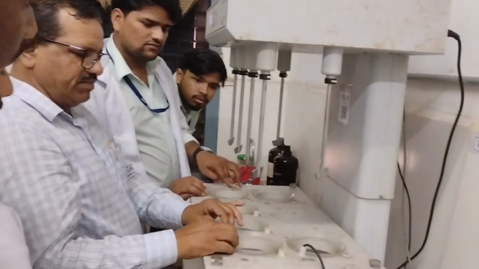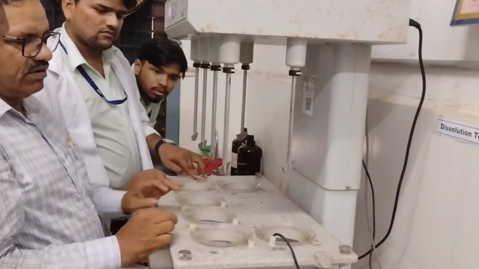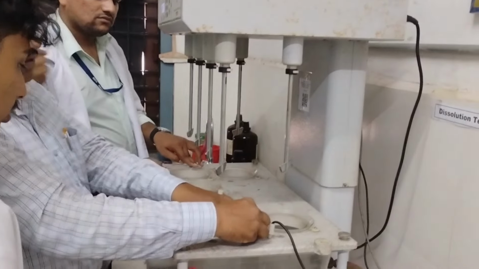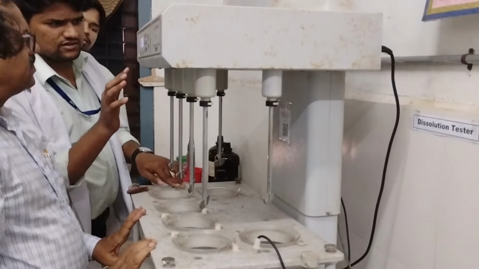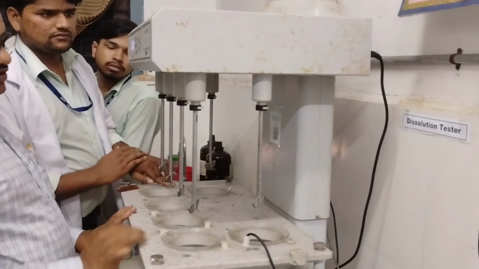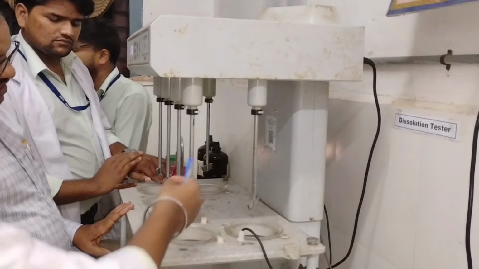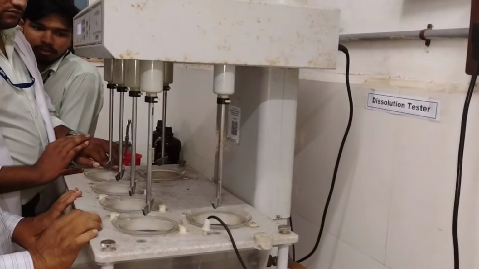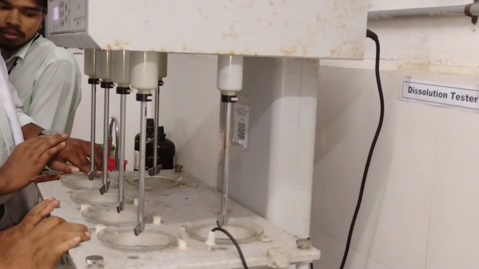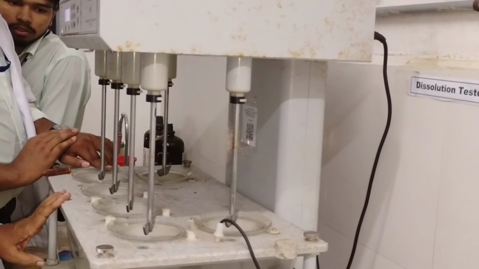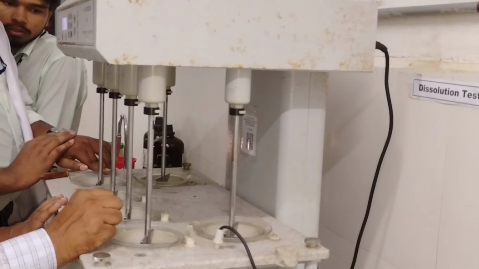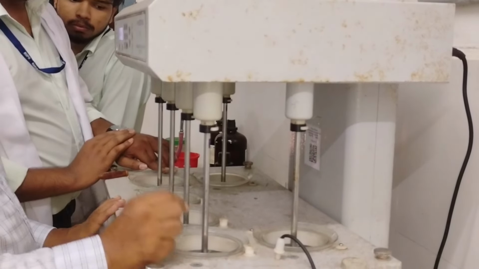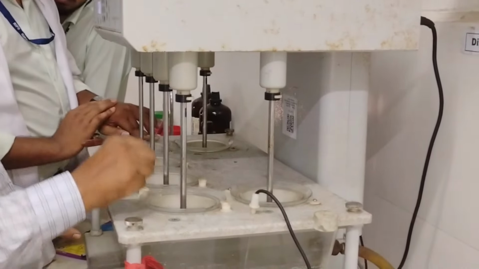Seventh is drug content. 20 tablets are weighed and powdered. A powder containing the average weight of the tablet is taken. This powder is diluted with 100 ml of solvent. It is shaken for 15 minutes and sufficient solvent is added to produce 200 ml. 10 ml of the filtrate is diluted to 100 ml with solvent. Absorbance is measured at the absorption maxima in a UV spectrophotometer. The content of the drug is calculated. The limit of the test is 90% to 110% of the labeled amount of the drug.